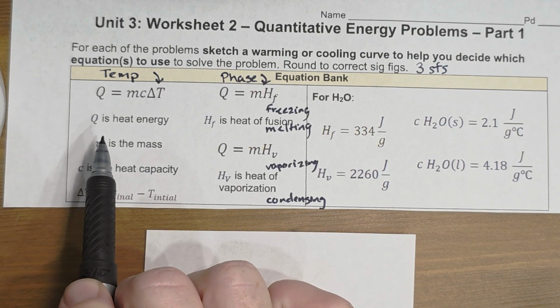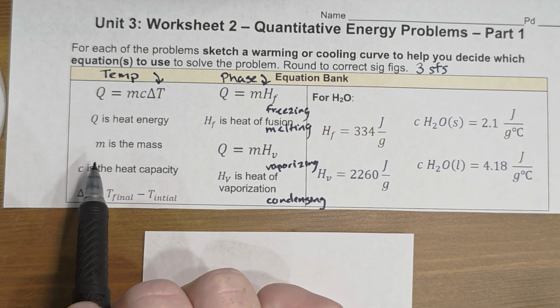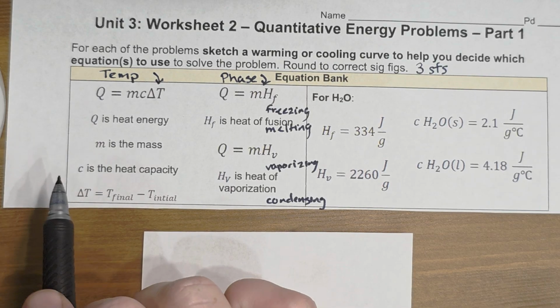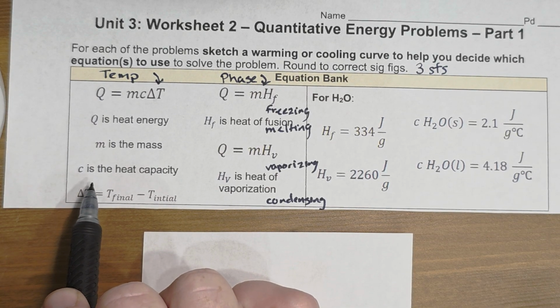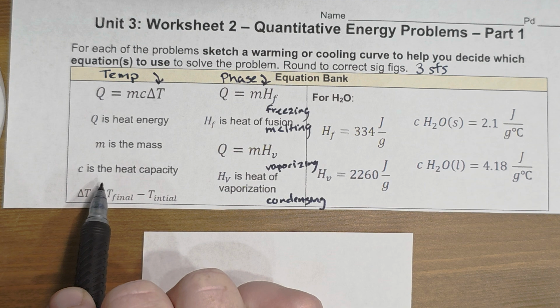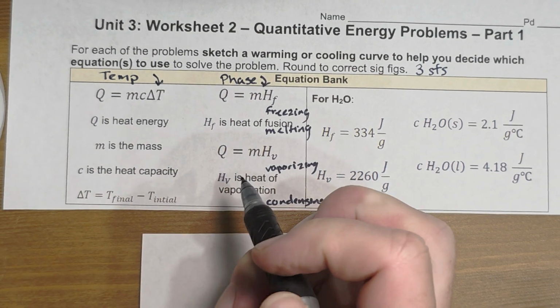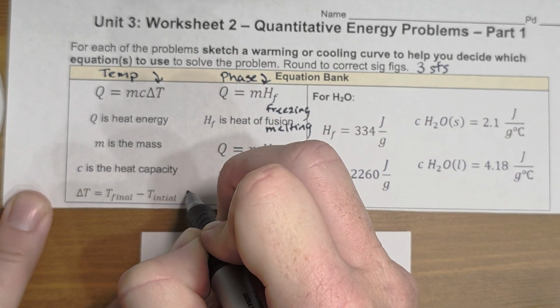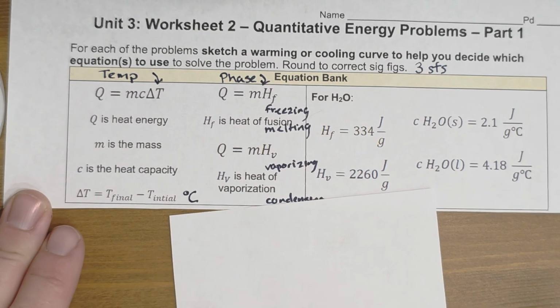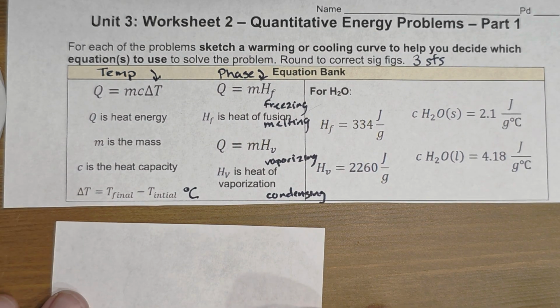Q is always going to be our heat energy. M is the mass. C is going to be our heat capacity. And delta T is always going to be the final temperature minus the initial temperature. And this is all going to be degrees Celsius. Don't do Kelvin.